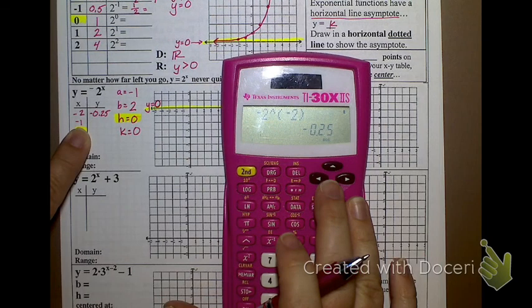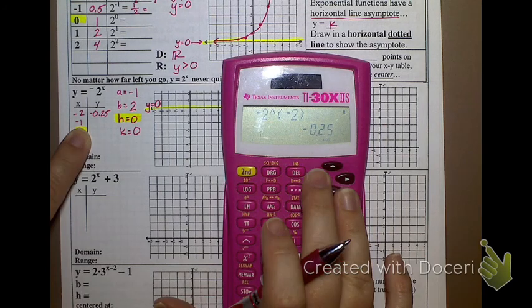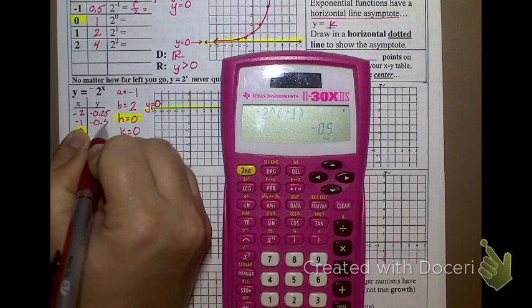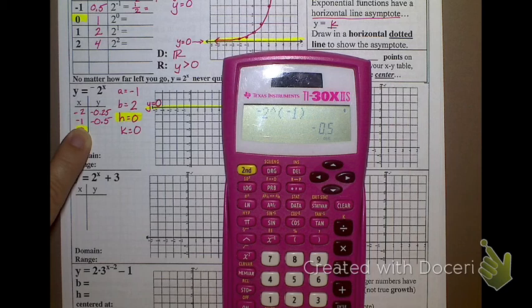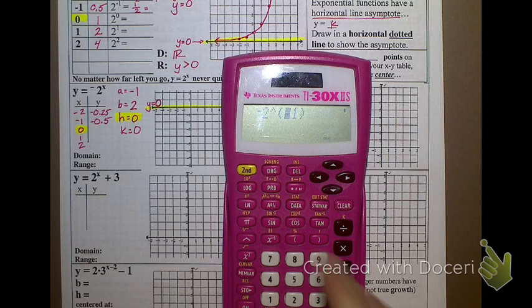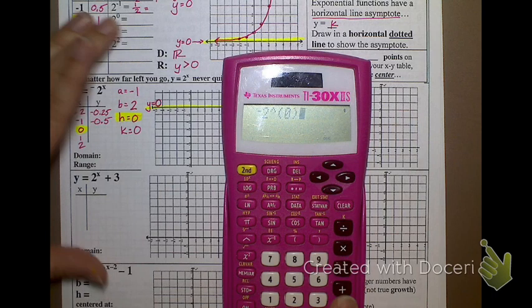All right? Negative 2 to the negative first power, negative 0.5. What are you noticing here? It's negative, but it's the same numbers, isn't it? Okay, let's plug in 0. I get negative 1.